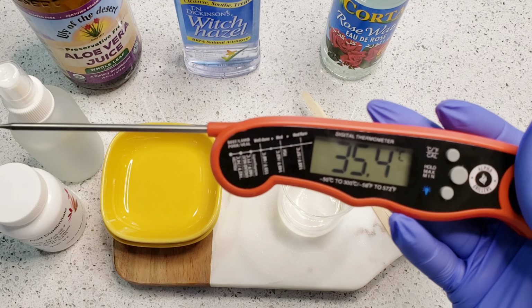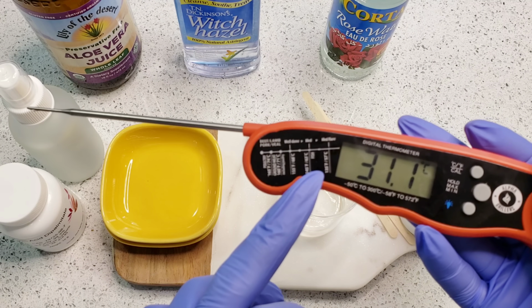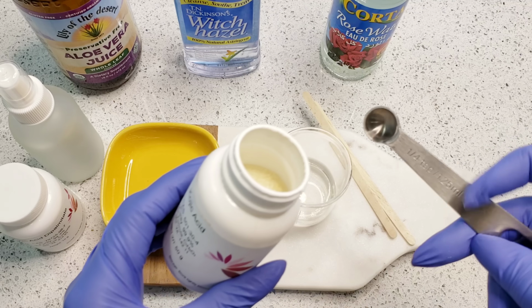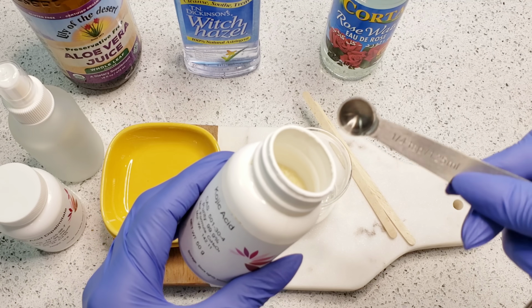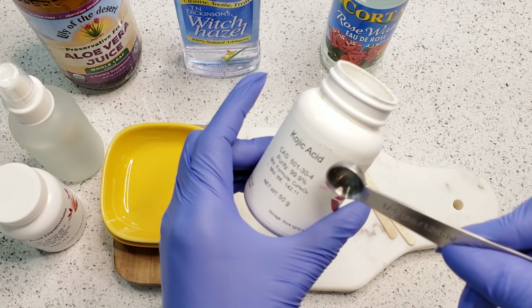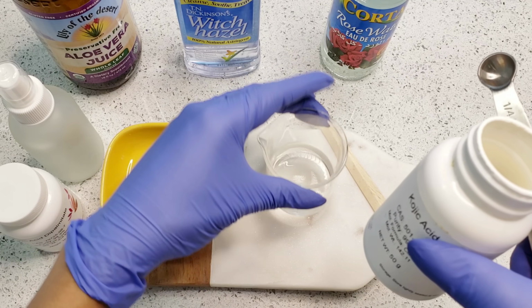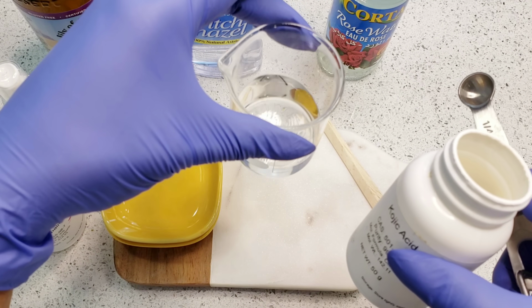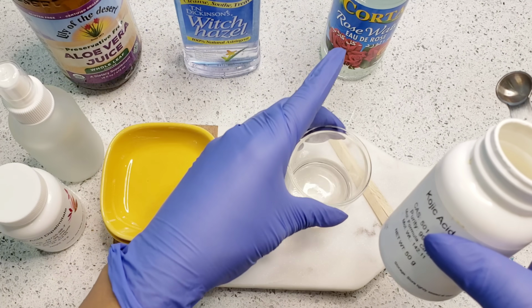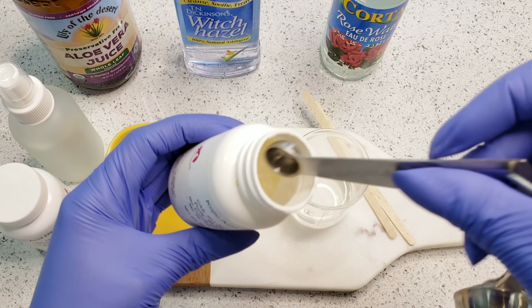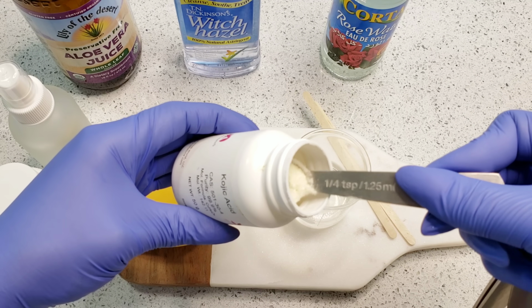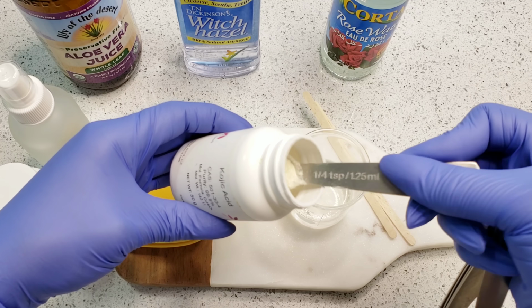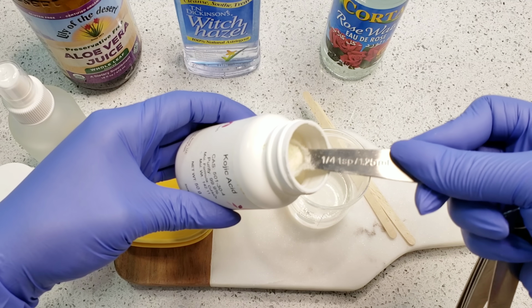Let's check the temperature and start mixing, and this is what we have right here. Okay, and this is very okay for us to mix our kojic acid right now. What I'm gonna do is to get my 1/4 of a teaspoon of my kojic acid, and right here I have 40 milliliters of water. So 1/4 of a teaspoon, sorry guys, 1/4 of a teaspoon will do the job.